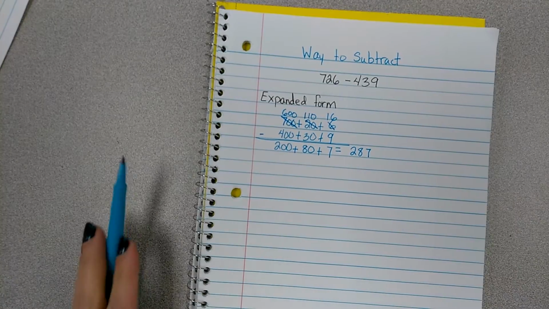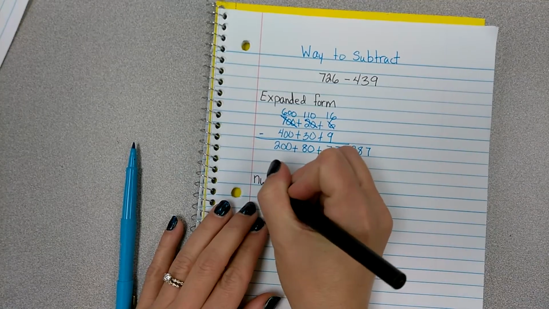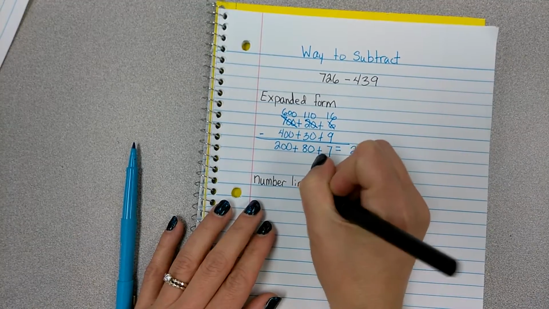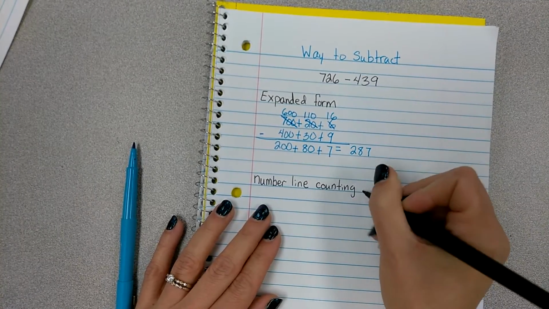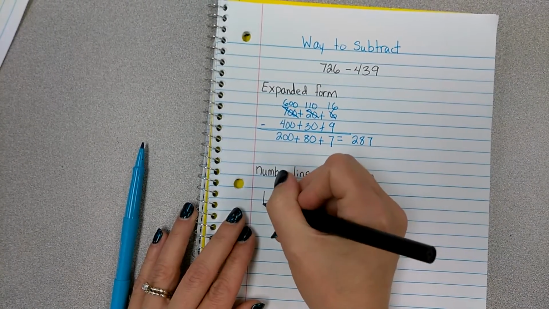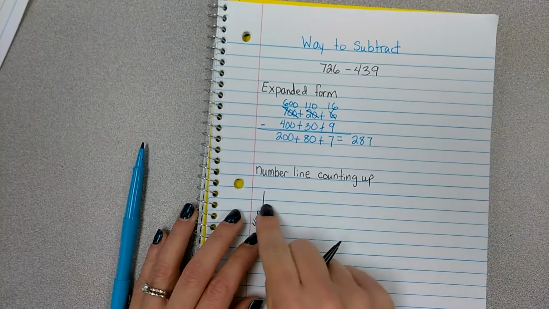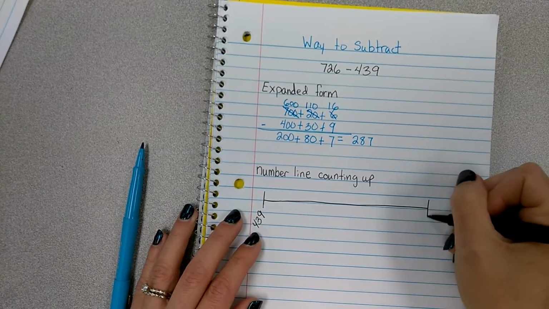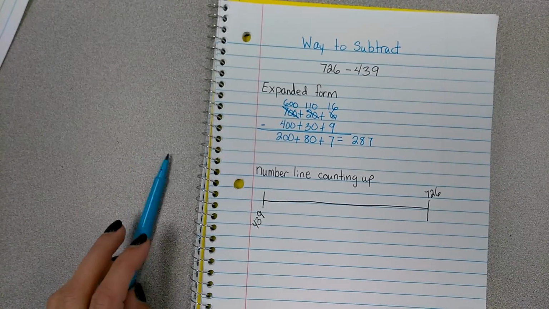The next one is going to be a number line counting up. So we're going to put number line counting up. And we'll use the same numbers. So when you do that, you start with 439. You start with your smaller number, and then you count up, and you're getting the difference between your smaller number and your larger number. If I have to use a number line, I like this one better than going backwards. It just feels easier to me.